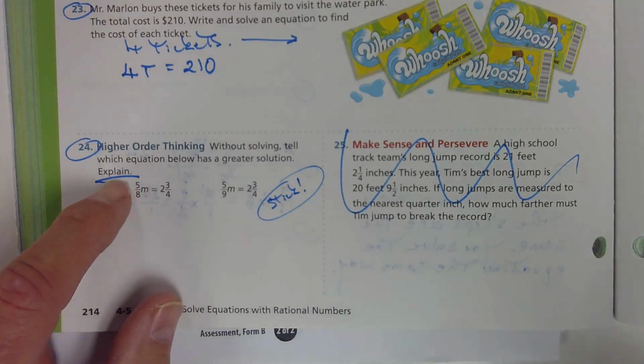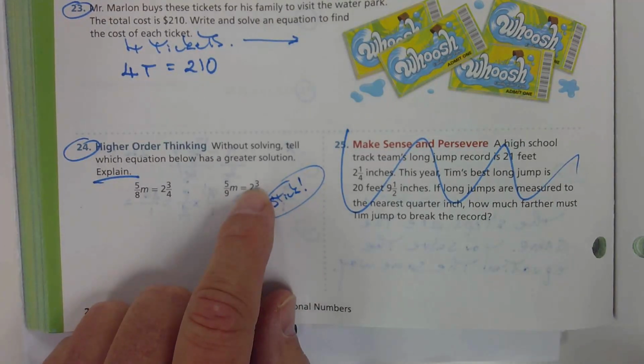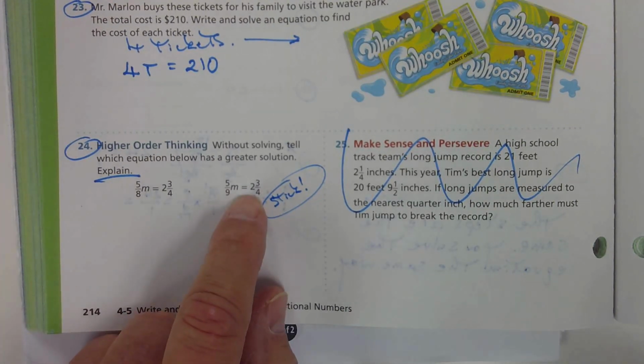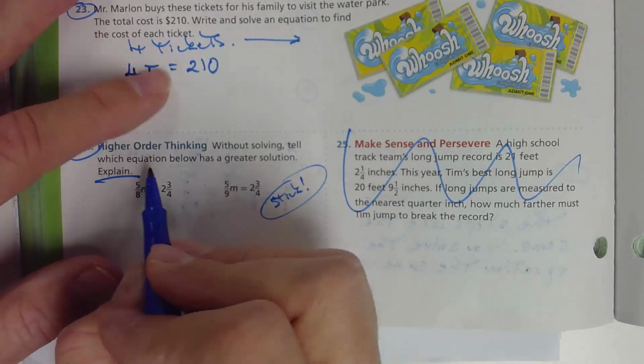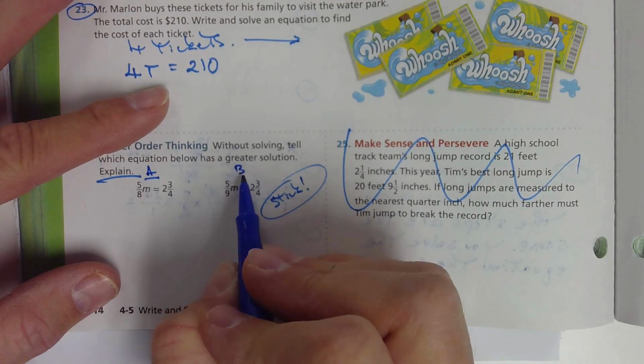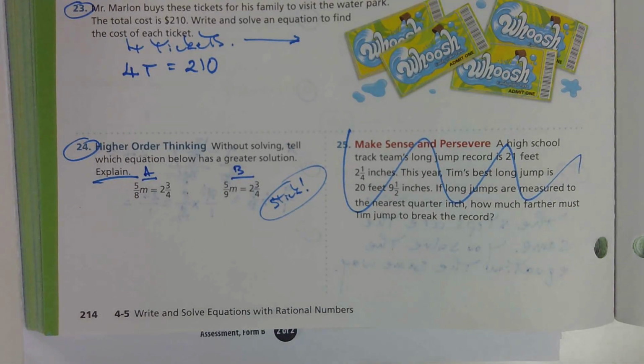Which one has a larger answer? If this one, the answer was 2 and this one was 1, then this equation would have the larger answer. In fact, let's do this. Let's call this equation A, and let's call this equation B, so we know what we're all talking about. And here's what I want you guys to think about.